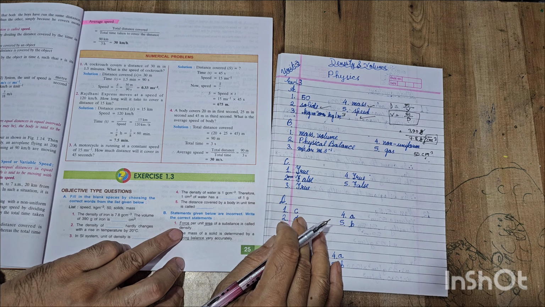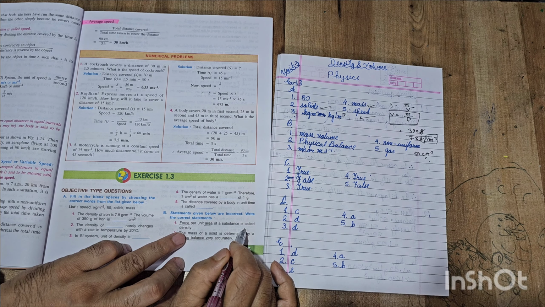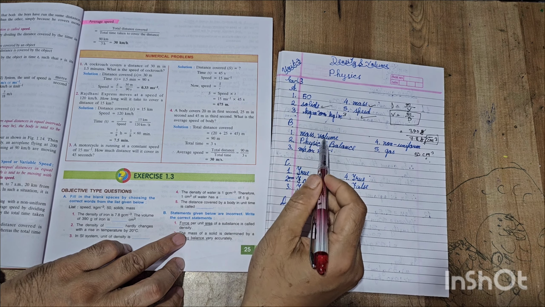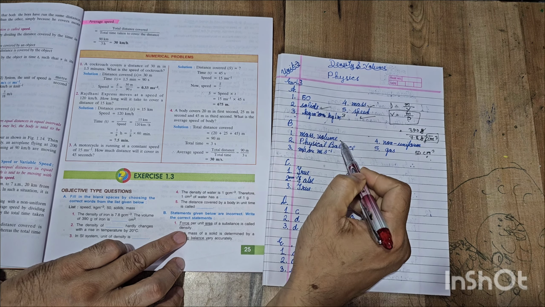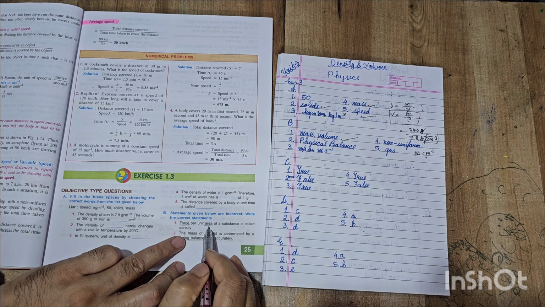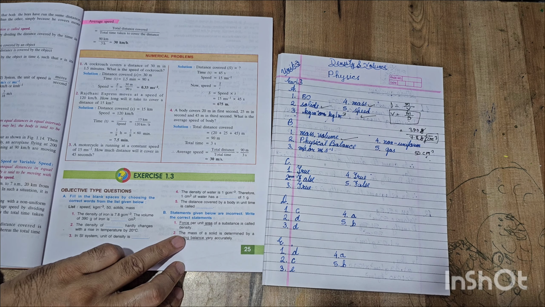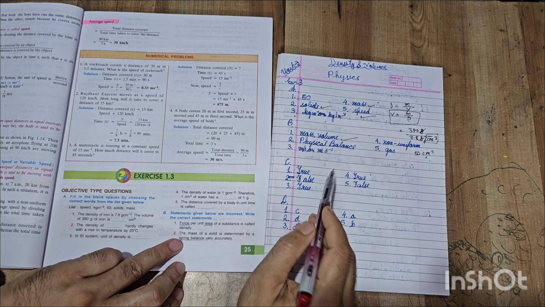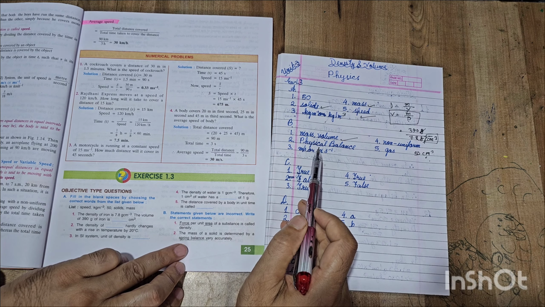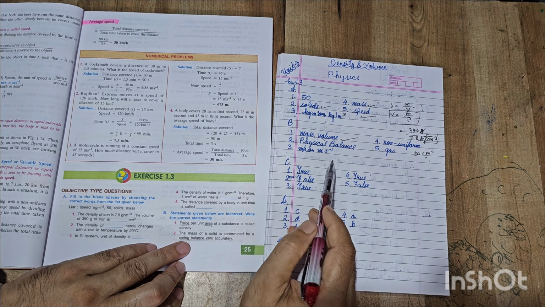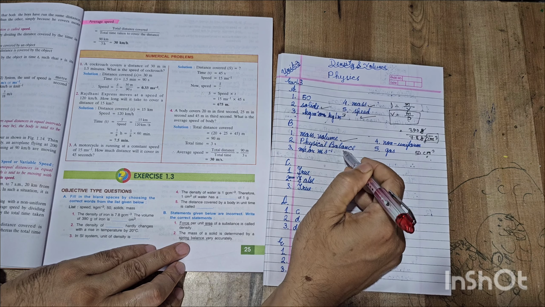Write the correct statements. Force per unit area of a substance is called density. Mass per unit volume, okay, correct. Force per unit area is called pressure. We'll get to know. The mass of a solid is determined by a spring balance very accurately by a physical balance.